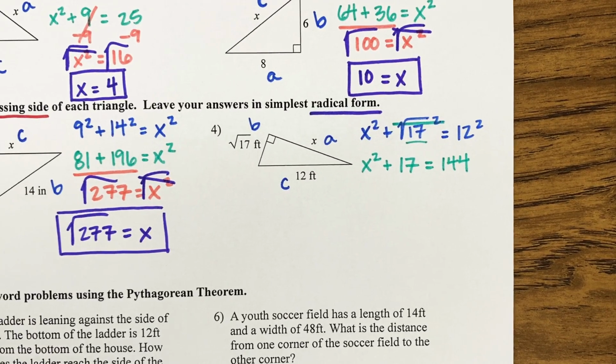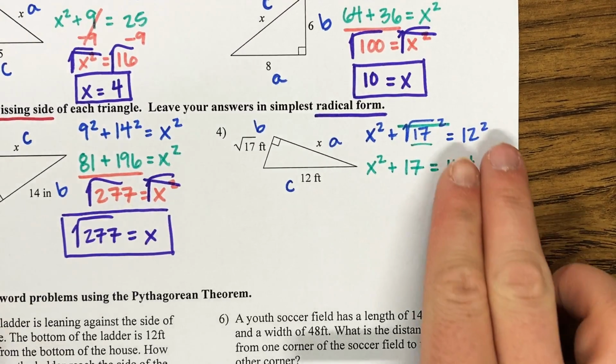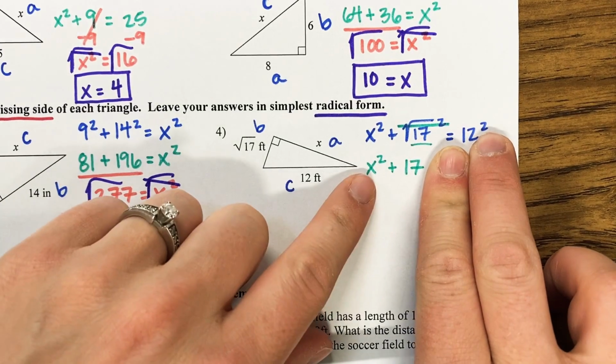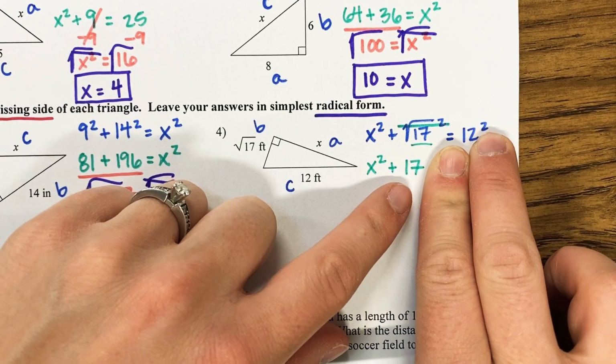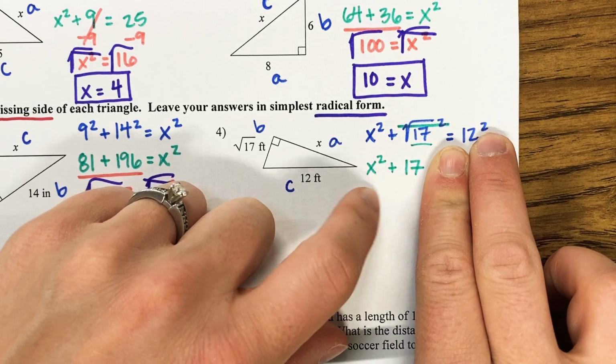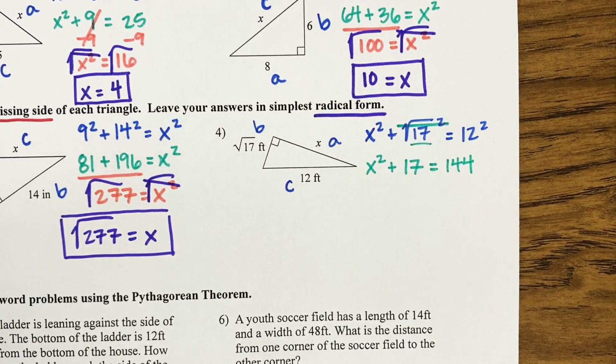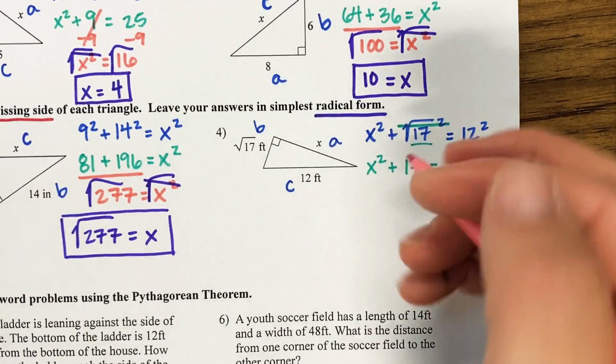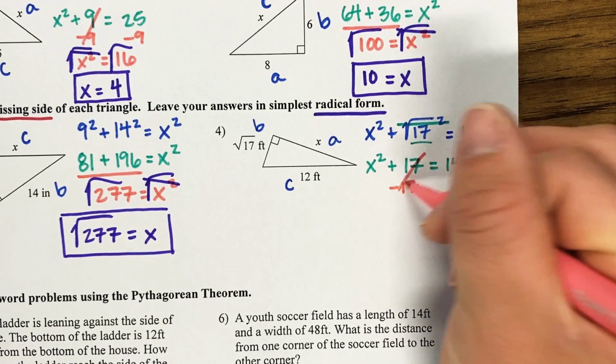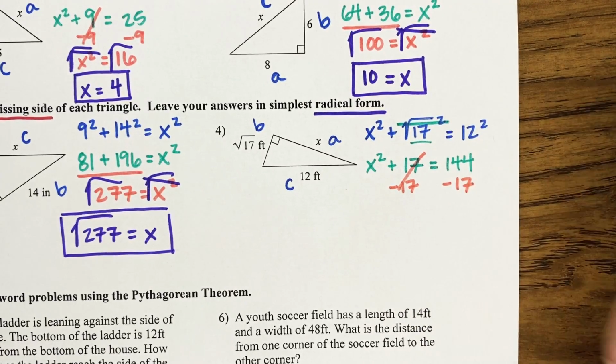Beautiful. Okay, now we need to solve for x. So we're looking at this side. I have a square and a plus 17 I got to get rid of. Which do I need to get rid of first? I need to get rid of my plus 17. So I'm going to subtract 17, do the opposite, do it to both sides.